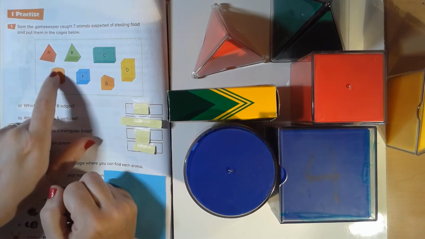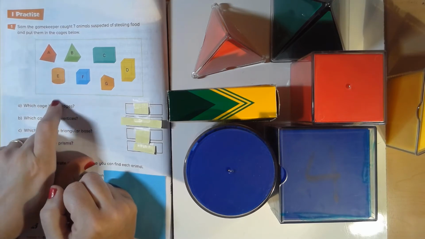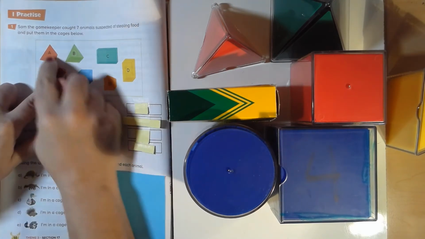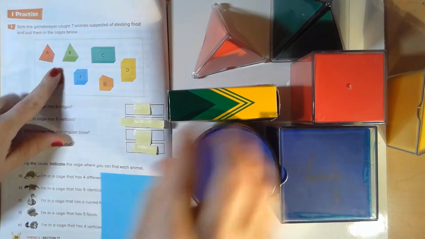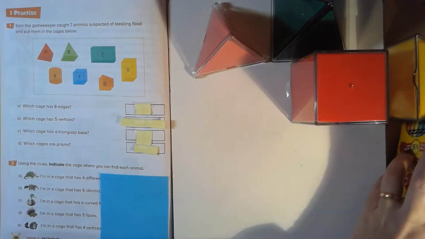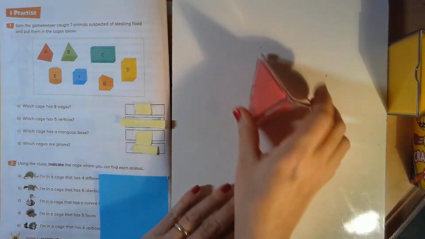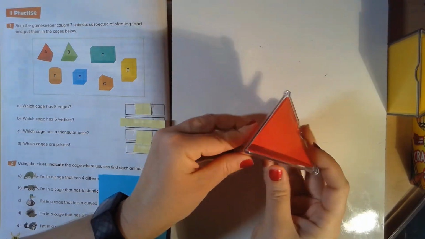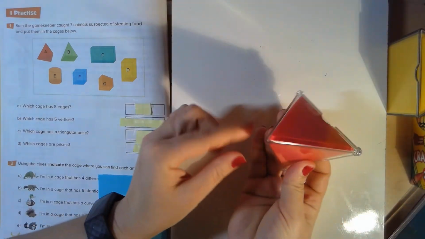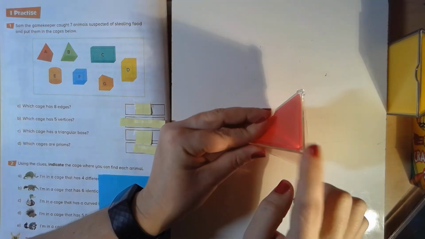Well, here you have 2. So it's not E. Let's look at A. I'm going to move my shapes out so we can just focus on one. So if we count the edges, it's easier if you look at the vertices here.